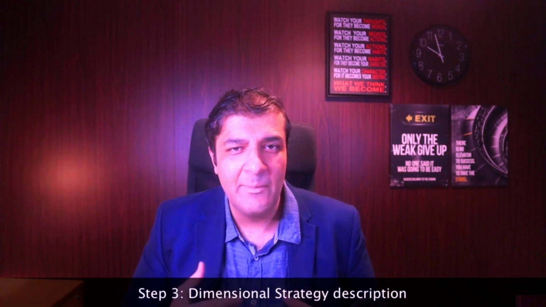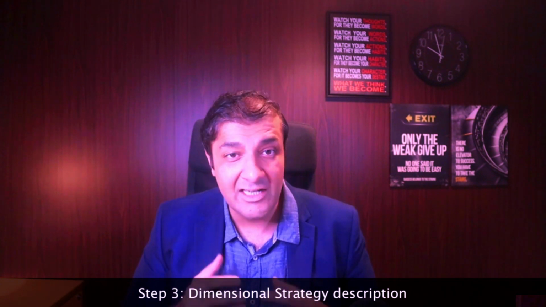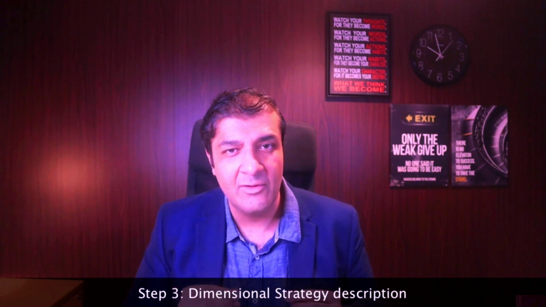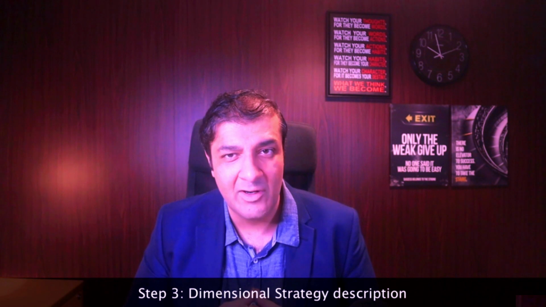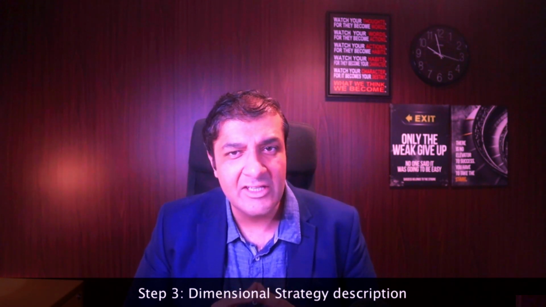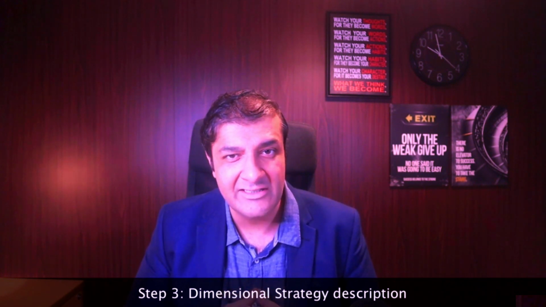Step 3. Dimensional strategy description. In this step, simply combine both the lists of action points for each dimension which resulted from the first two steps. Afterwards, remove the duplicate action points in each list or for each dimension. This will give you the optimal problem-centric, result-oriented, dimensional business strategy that you can employ to massively grow your business.